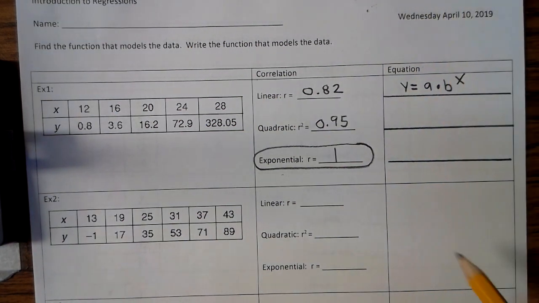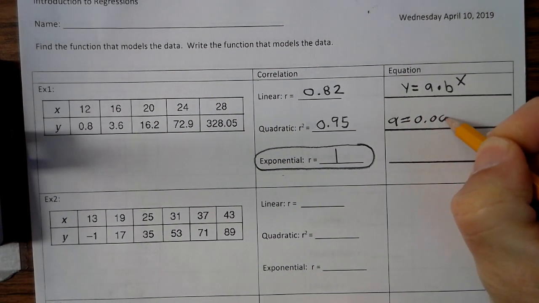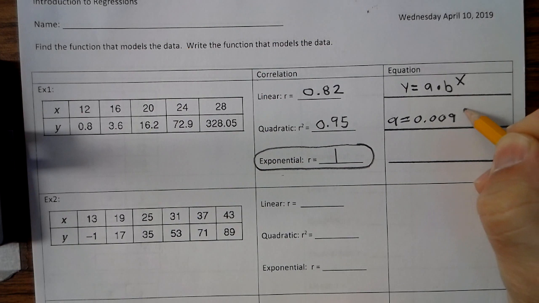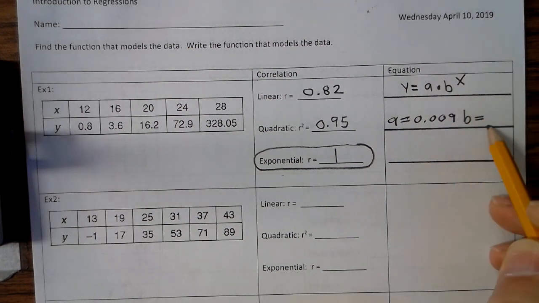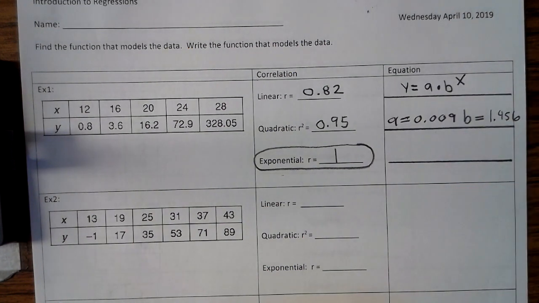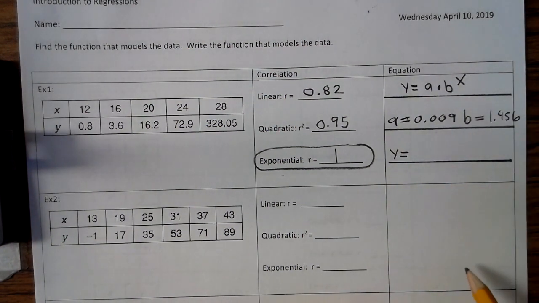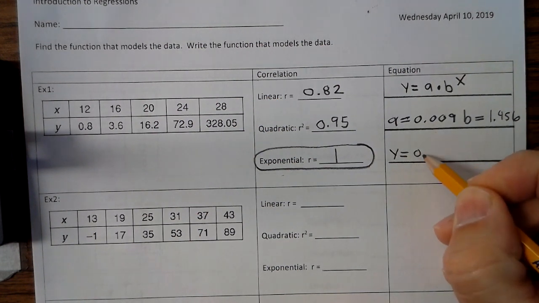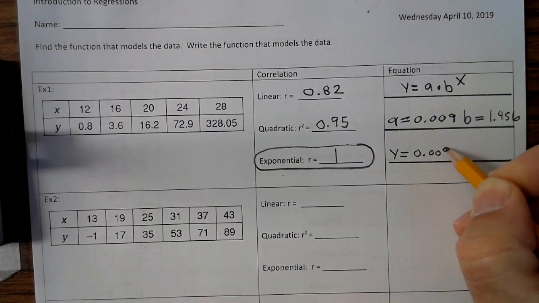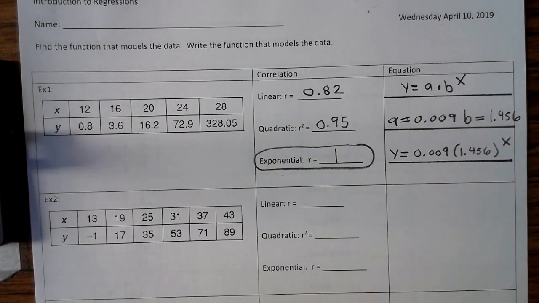So our equation, well, actually, let's write A. A is 0.009. And since we rounded the A value to 3 decimal places, let's round B to 3 decimal places. So 1.456. So our equation is y equals 0.009 parentheses 1.456 to the x value.